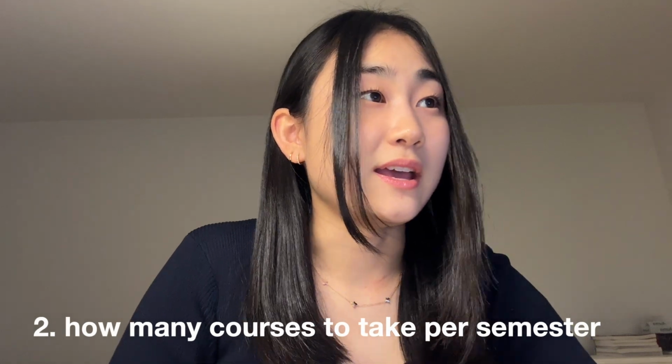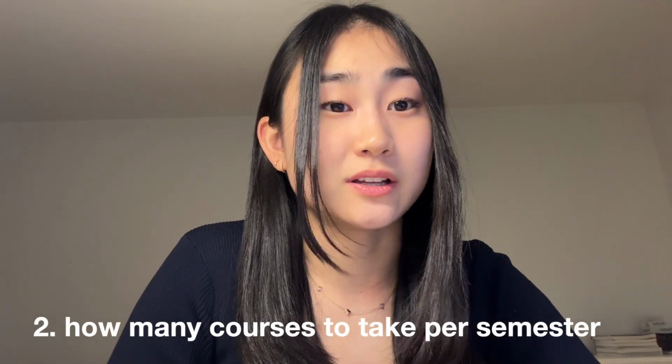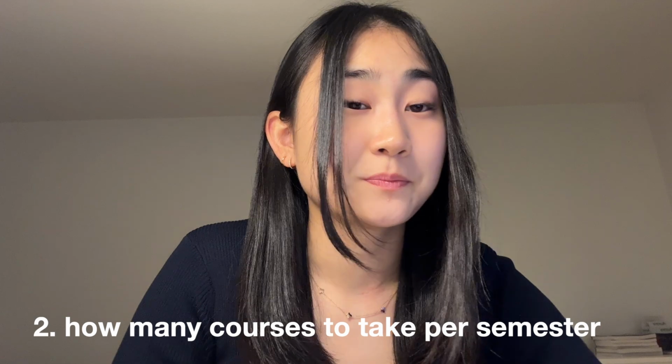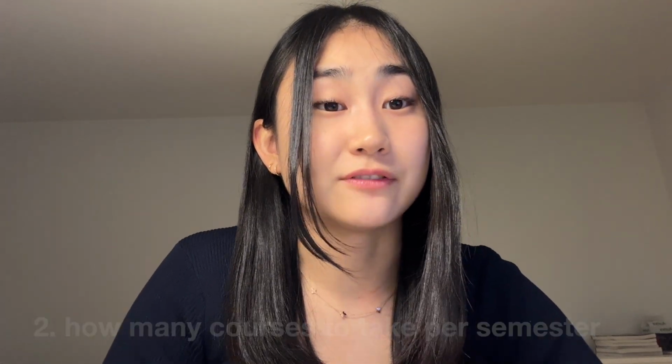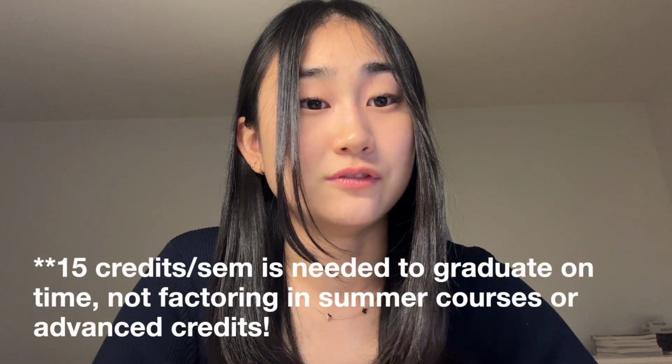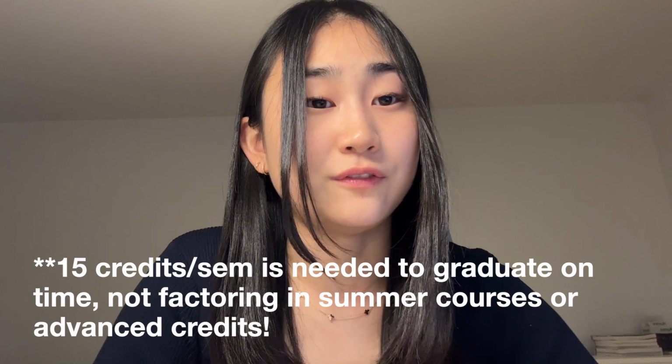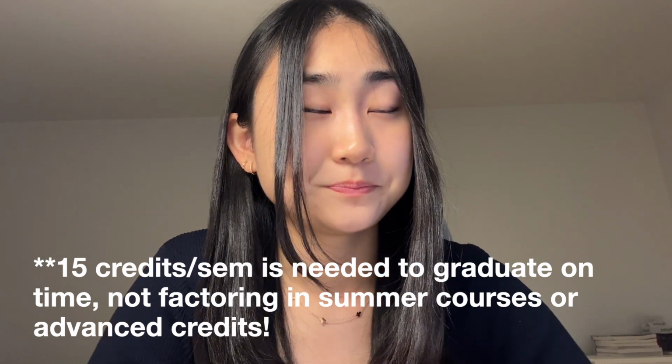Next up is, how many credits should I take per semester? So at McGill, the minimum number of credits you have to take per semester to be considered a full-time student is 12 credits. But from my experience and from what I see around me, at least in science, the vast majority of students take about 15 credits per semester.